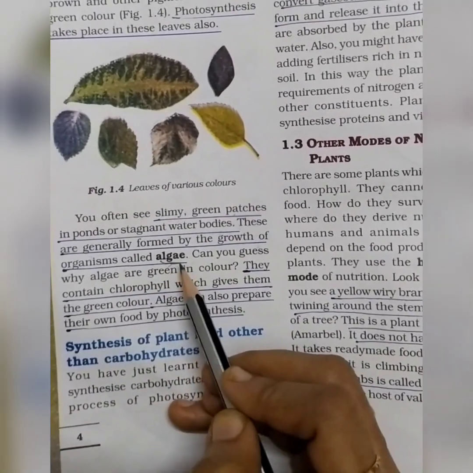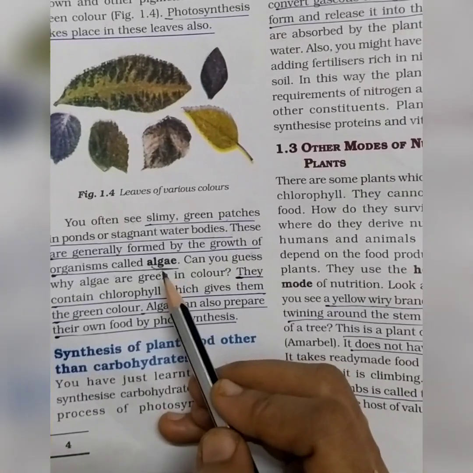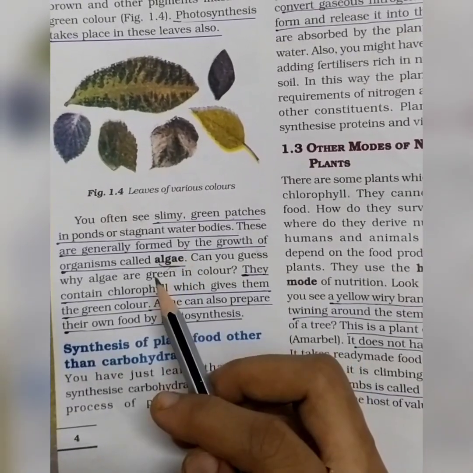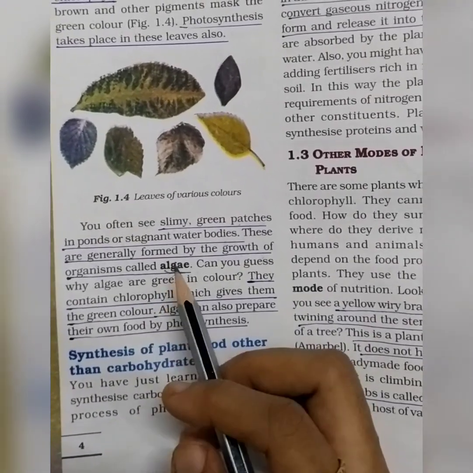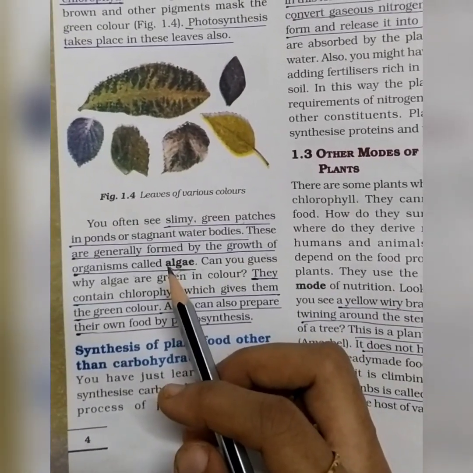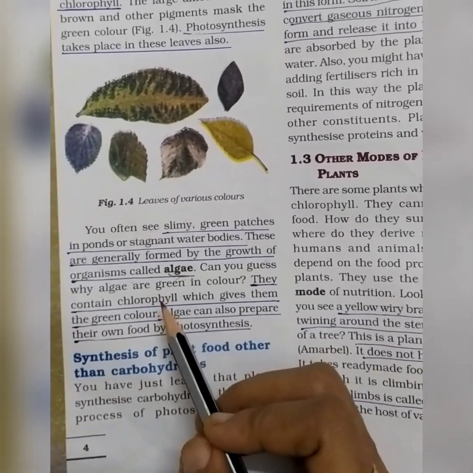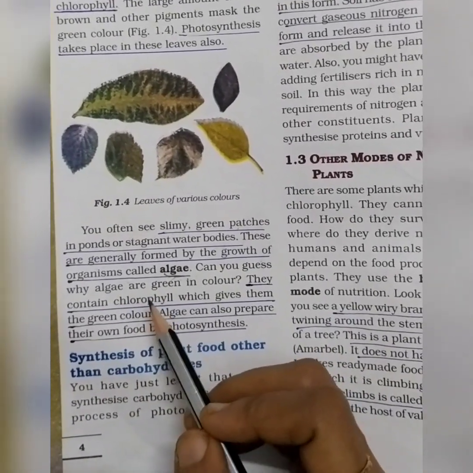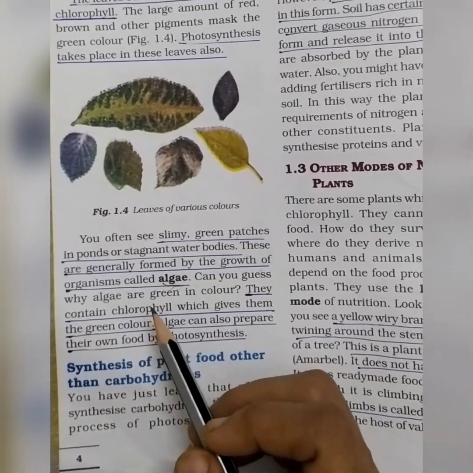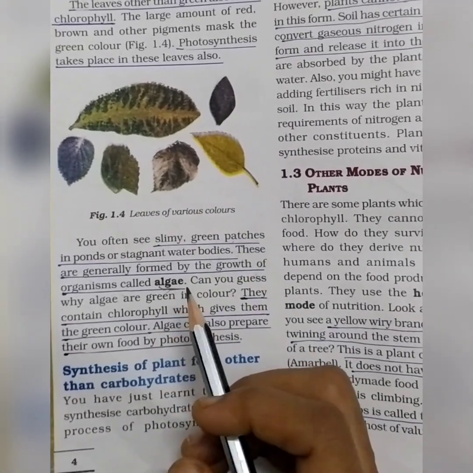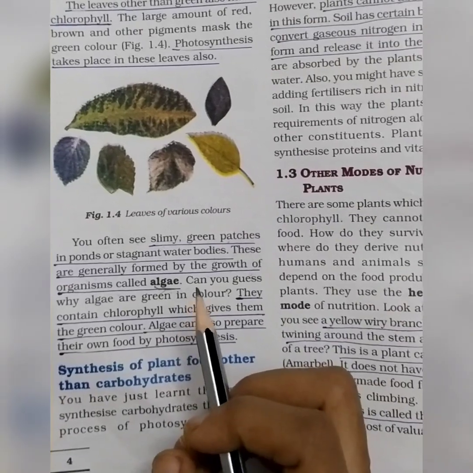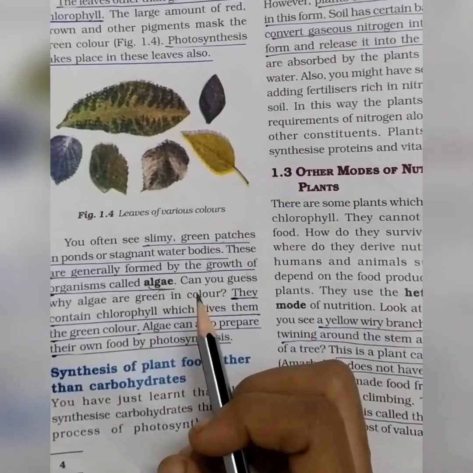This is another type of plants. Here we can see this type of plants around us. Mainly we can see such plants as slimy green patches in ponds and stagnant water. They do not have plant-like structures; stem, root, etc. are absent in such plants, but they are green in color.